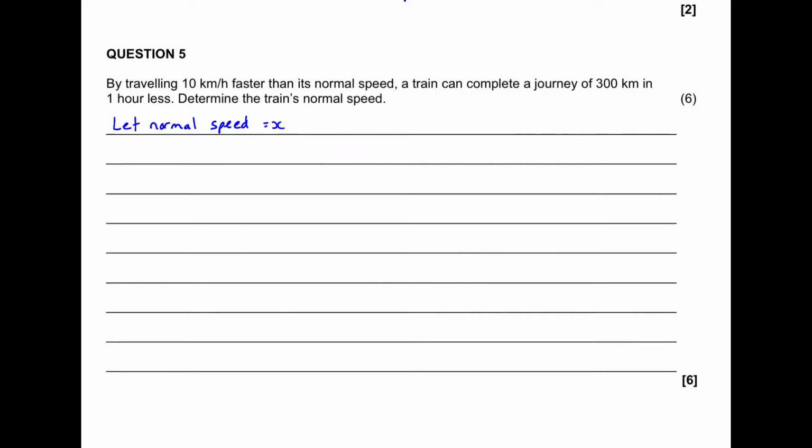With any of these distance, speed, time problems, you're going to use a table. And in our table, remember, we've got 3 parts to it. We've got our distance, we've got our speed, and we've got our time. And we also have 2 different situations here. We've got his normal speed, and we've got his faster speed, where he was traveling 10 kilometers an hour faster. Now you've got to populate the table with the information that we've got.